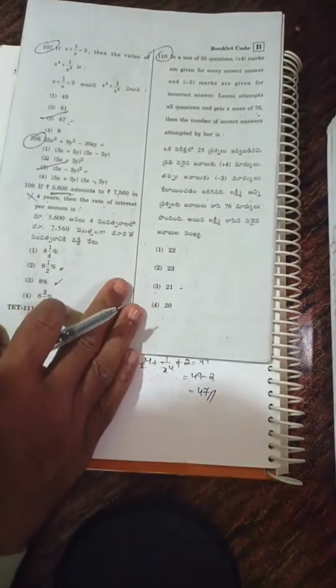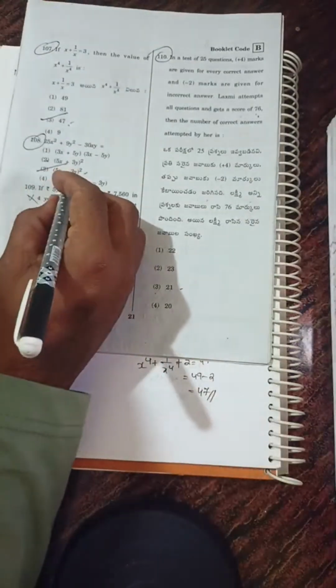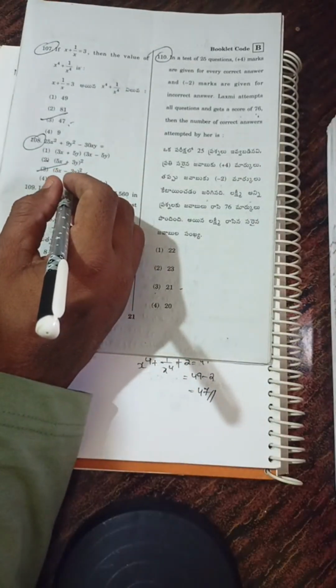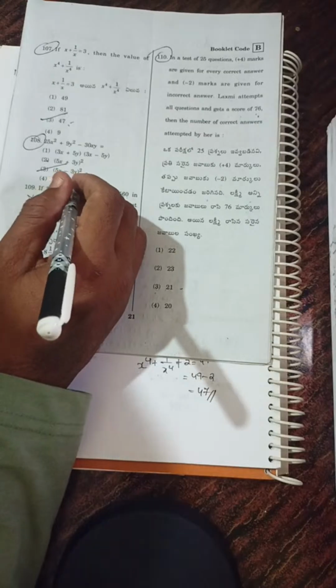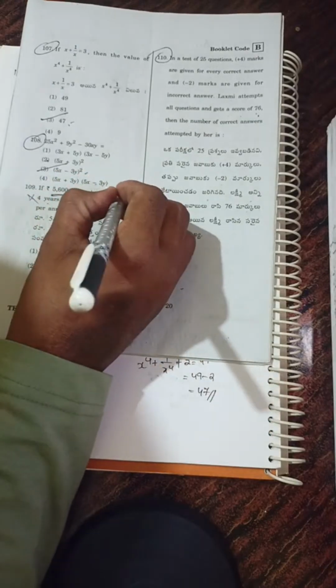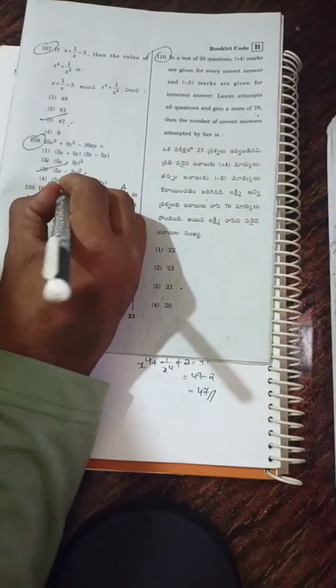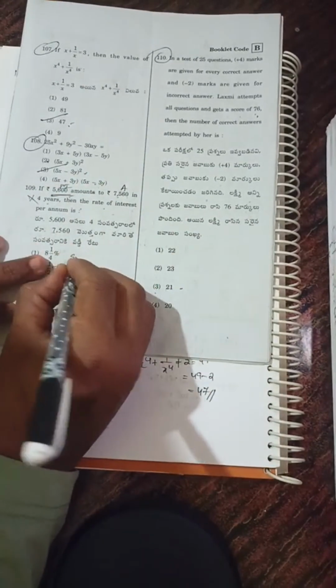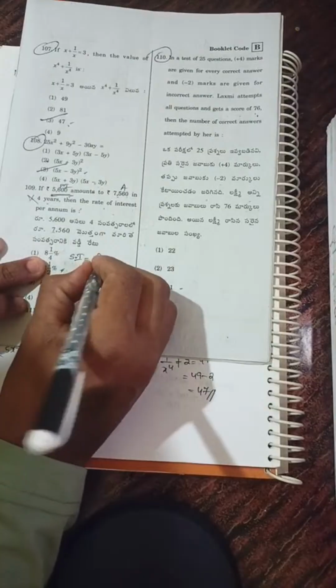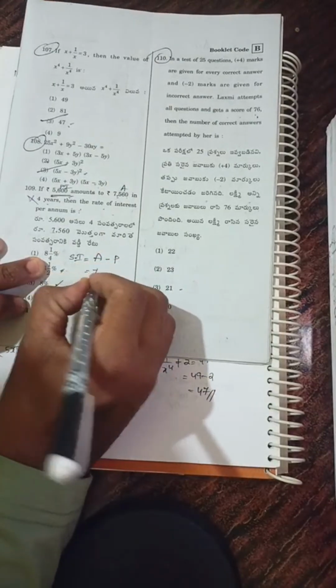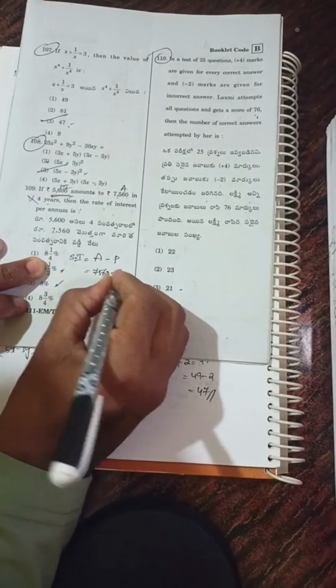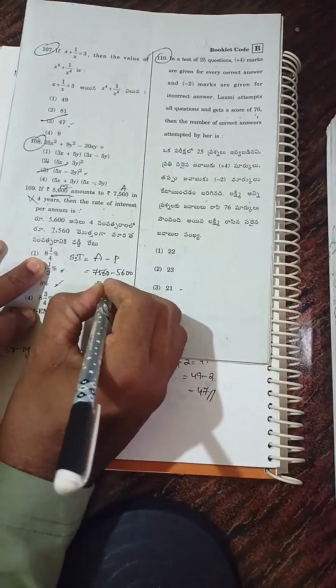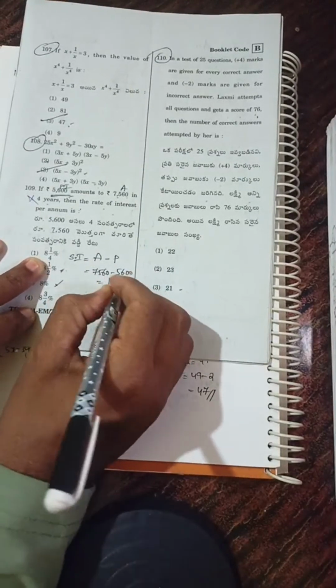So this one we are having, see, this is the final amount, this is the principal amount. So first we have to find out the simple interest. Simple interest is total amount minus principal amount. 7,560 minus 5,600. We are going to get the answer 1960.